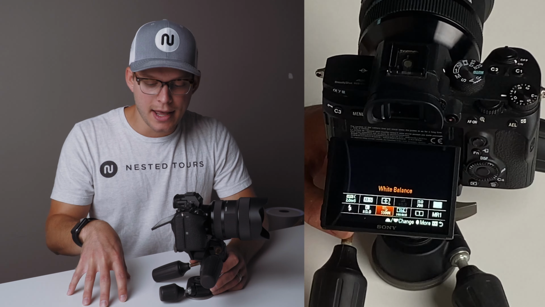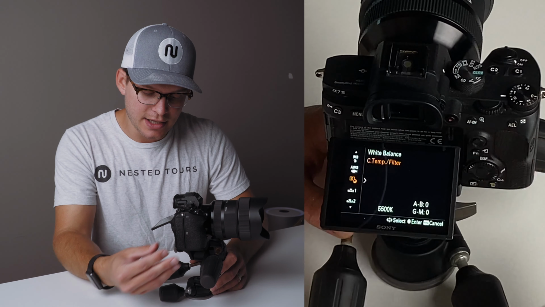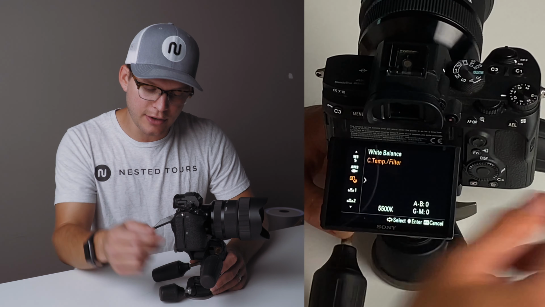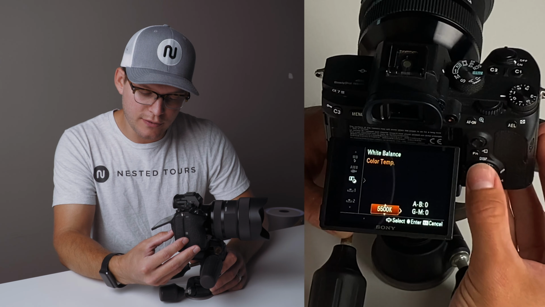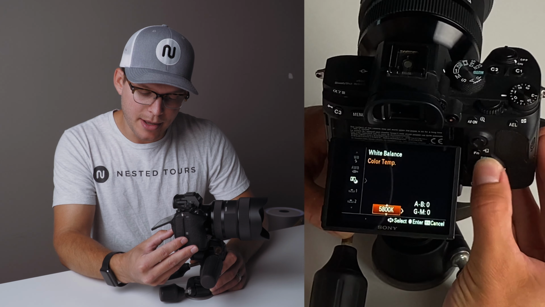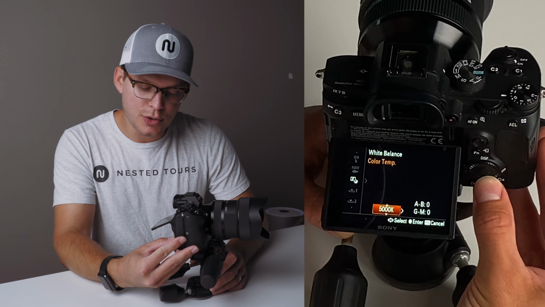Now, for white balance, you can use auto white balance for the exterior of the home, but for the inside of the home and for twilight photos, make sure you're using custom white balance. So here I like to come to Kelvin and you press over and you can manually bump up and down until you get something that looks pleasing, looks natural.